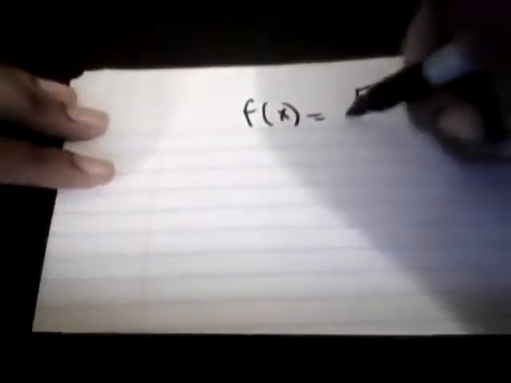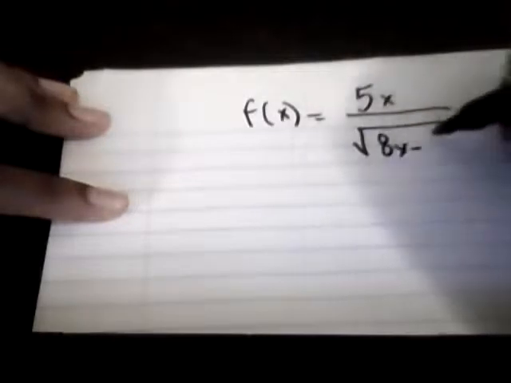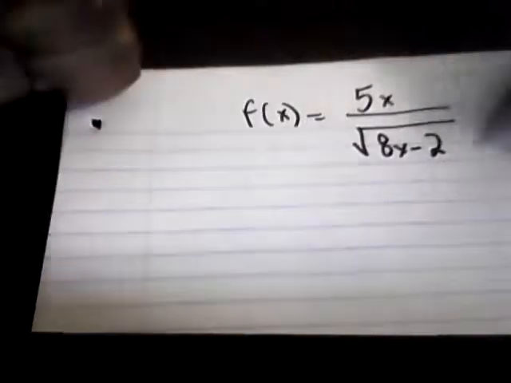For number 6, we have a problem given that says f of x equals 5x over the square root of 8x minus 2. So we already know that since we have a radical, anything inside of the radical cannot be negative. And we also know that since it's a fraction, the denominator cannot be 0.